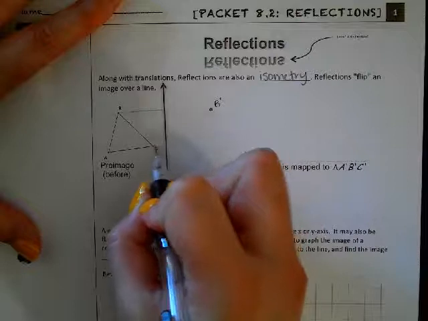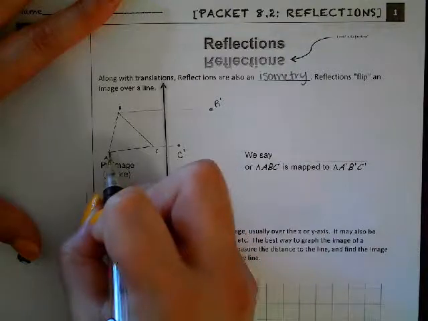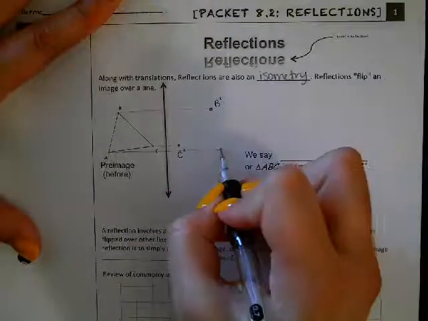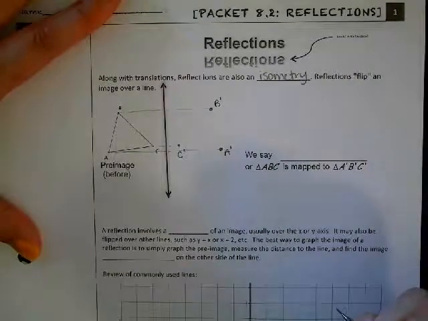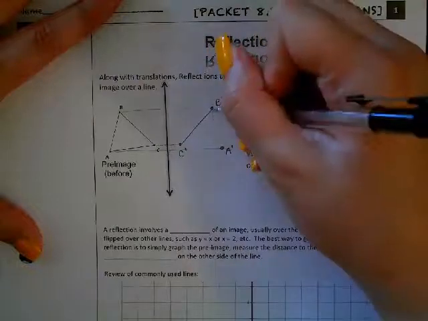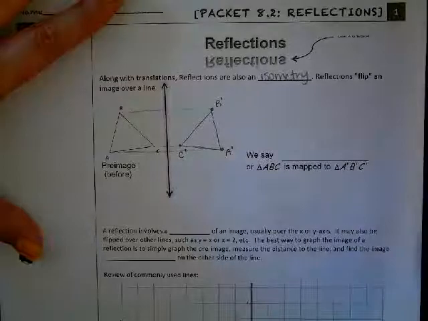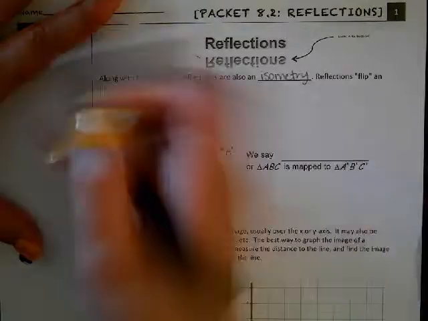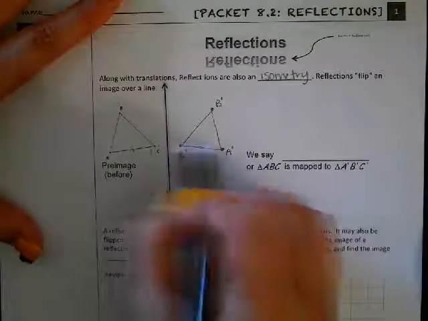Okay, C is going to be the easiest one. C prime. Then... A prime? Did I do it pretty good? Kind of? It's very hard to do it when there's no grid. So just do your best. We'll pretend we all did it perfectly.